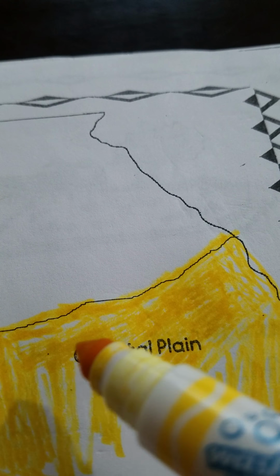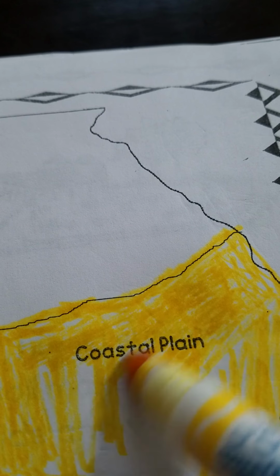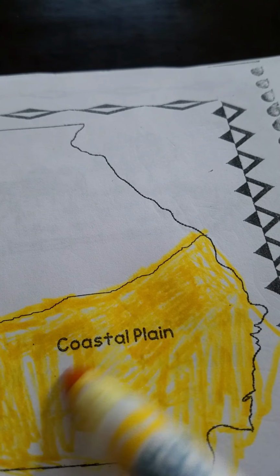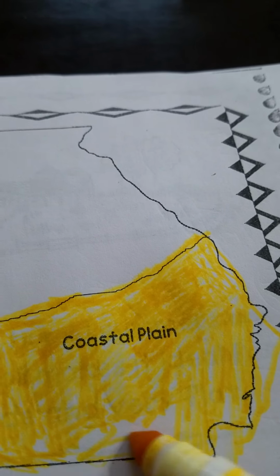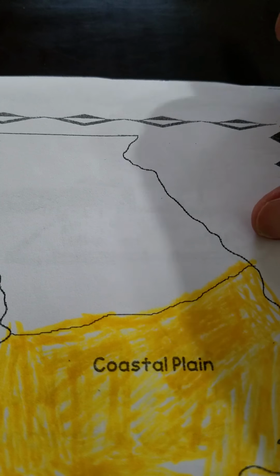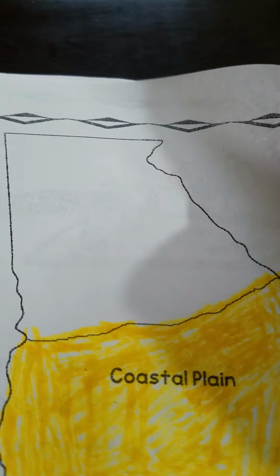So it was once an ocean floor when most of Georgia was covered by the sea. So this was really an ocean floor and was covered by the sea. So this basically is the coastline. What else happens in the coastline?